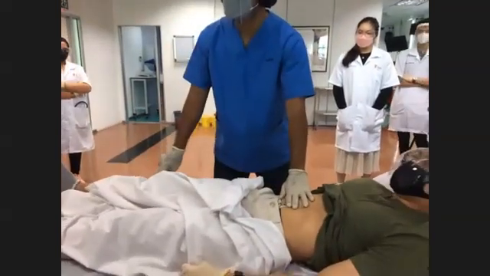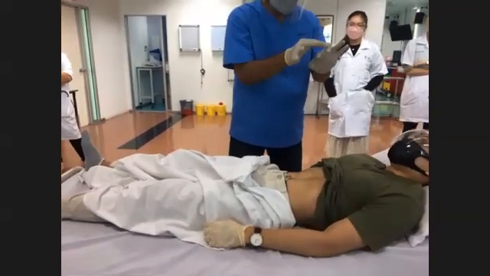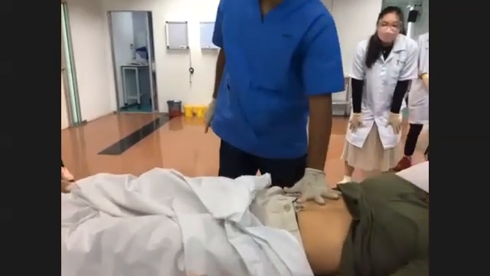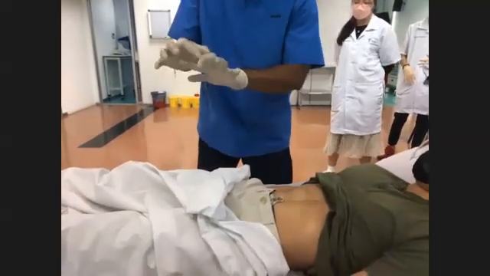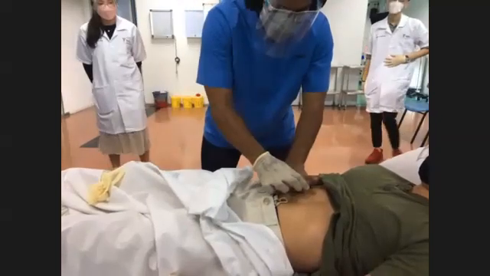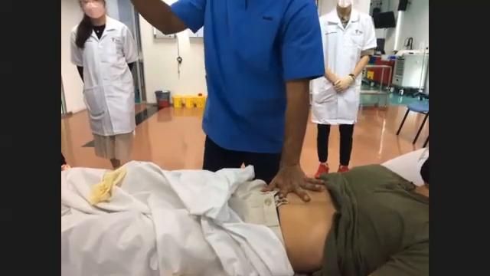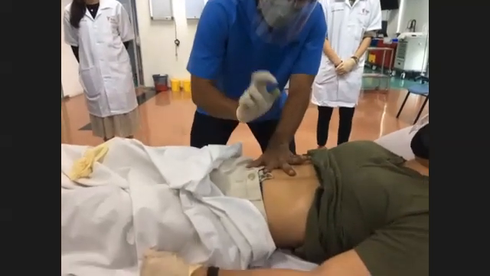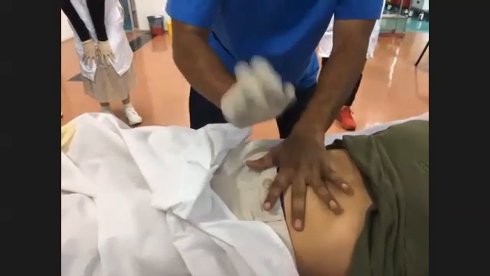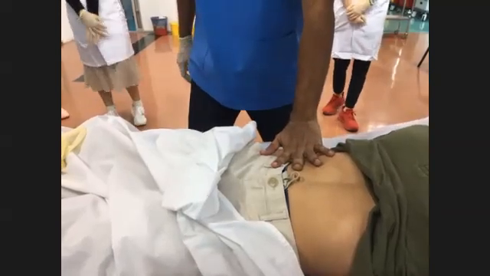legs are straight, they don't have to be flexed. This is the technique. The middle finger of the left hand, especially the middle phalanx, comes into contact with the anterior abdominal wall. The middle phalanx has to come into contact with the anterior abdominal wall. The tip of the finger is taken and you're striking. Is that okay? This is percussion.